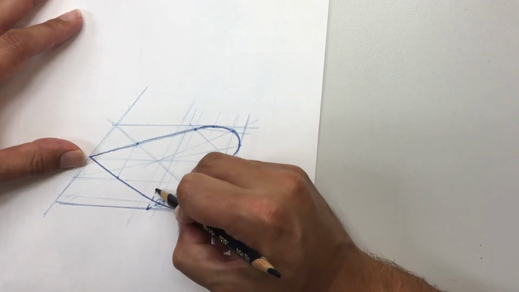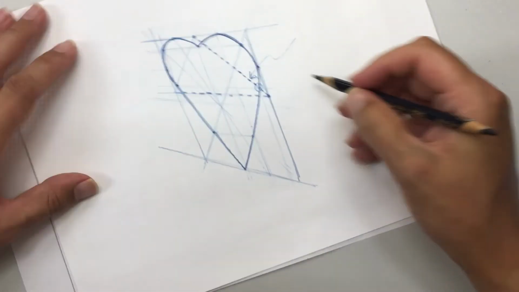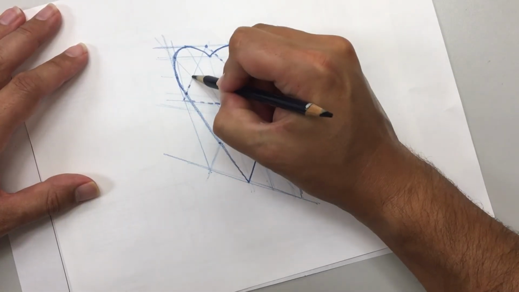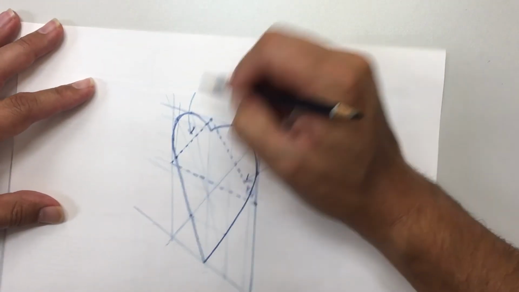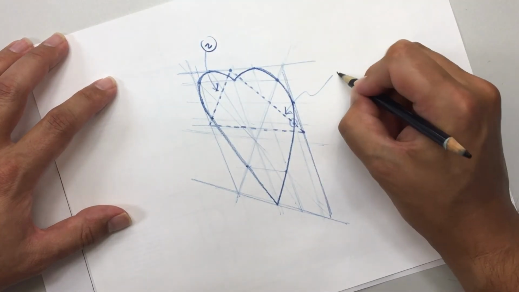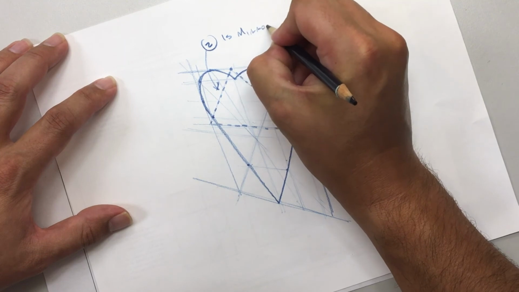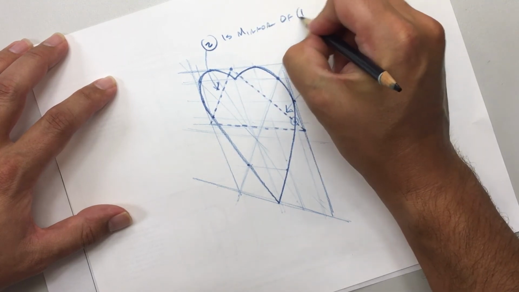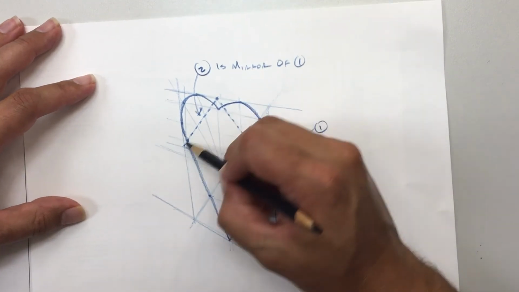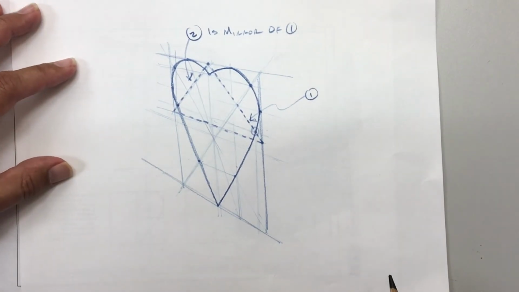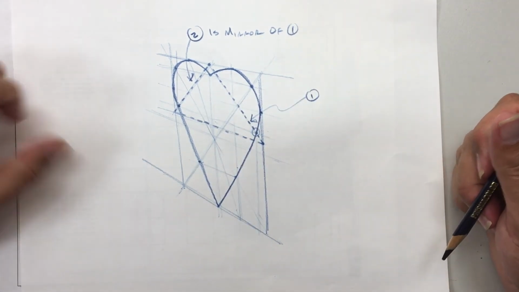I carried that over to the other side. I basically created a triangle. And I know that this 2 is the mirror of 1. And so I can carry that point over and find where it intersects 2 over on the other side. You can use that in a number of different places throughout your drawing.